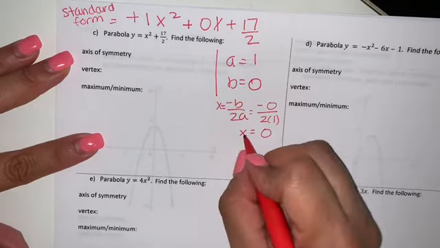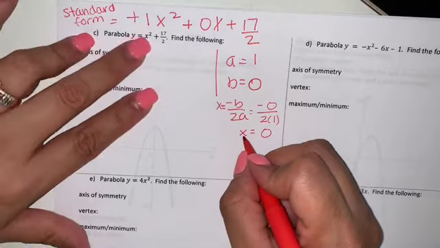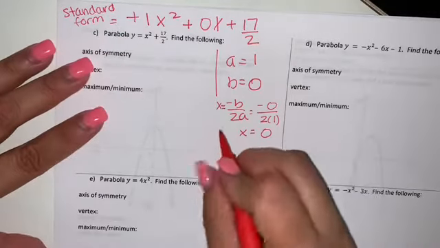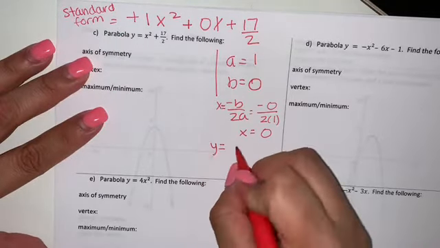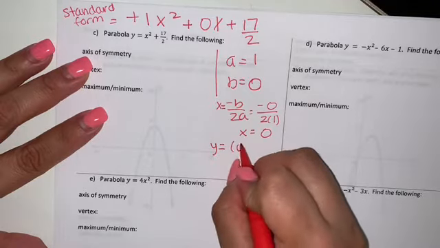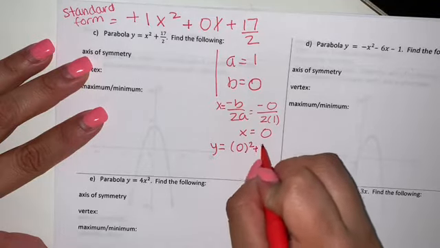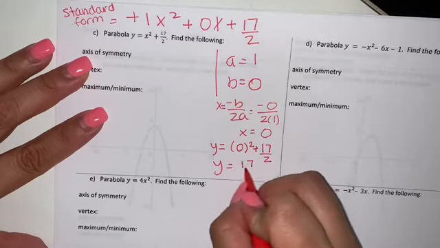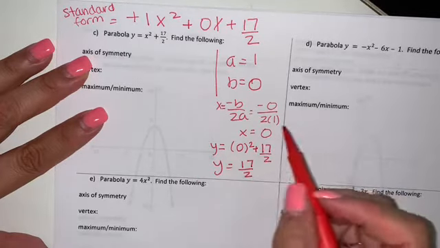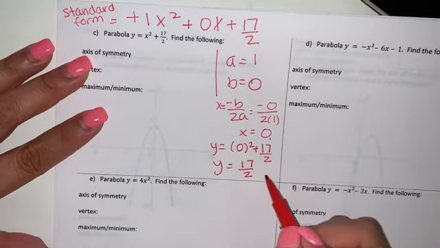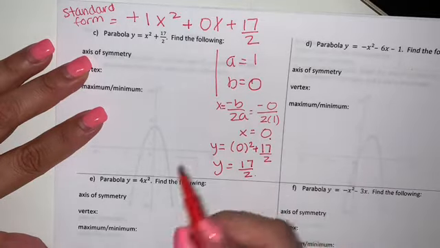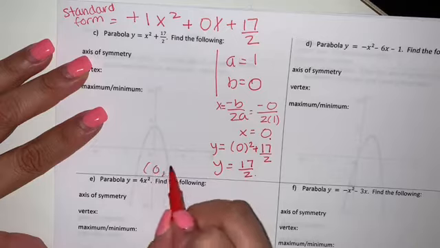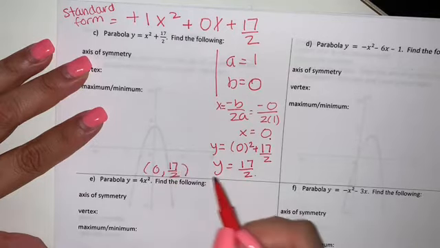I'm going to substitute my x back into my equation. So you're going to say y equals 0 squared plus 17 over 2. Y equals 17 over 2. So remember, our x was 0 and the y equals 17 over 2. So now I get a point 0 comma 17 over 2.